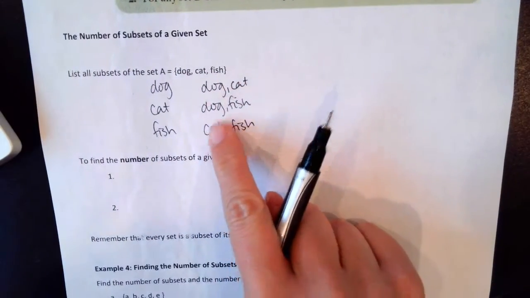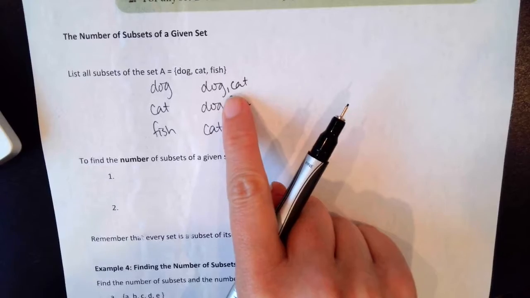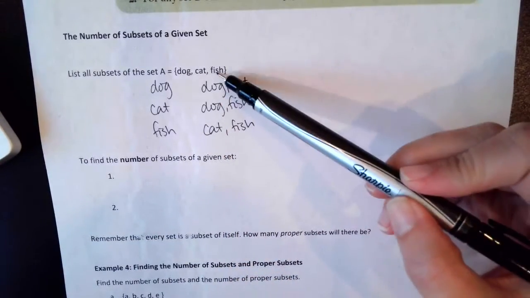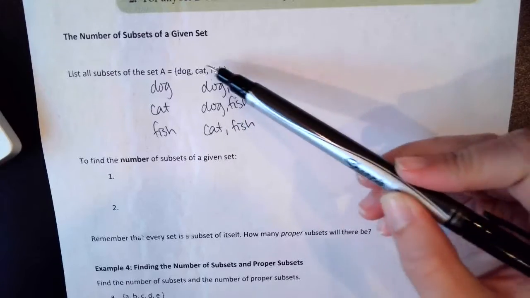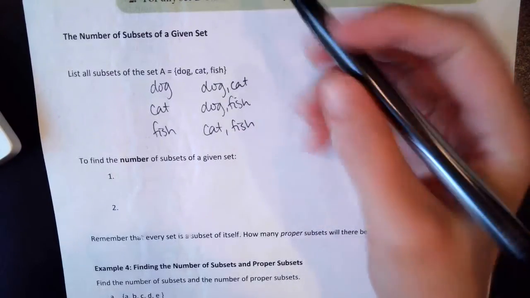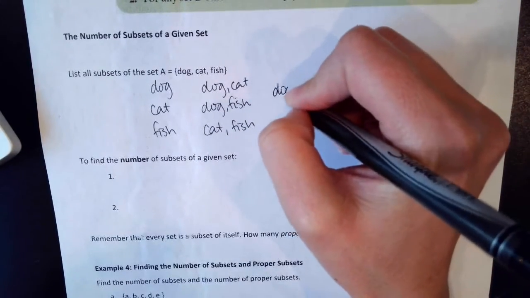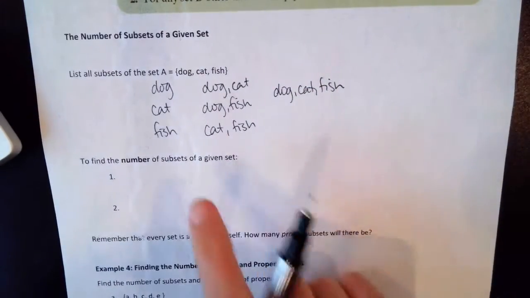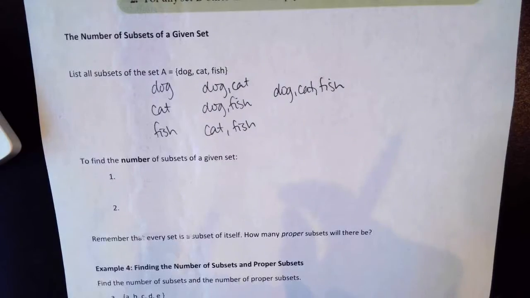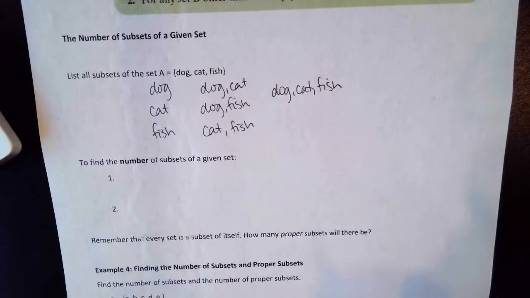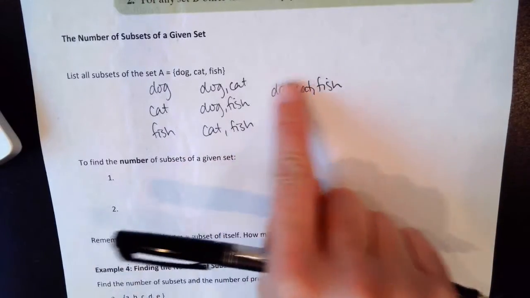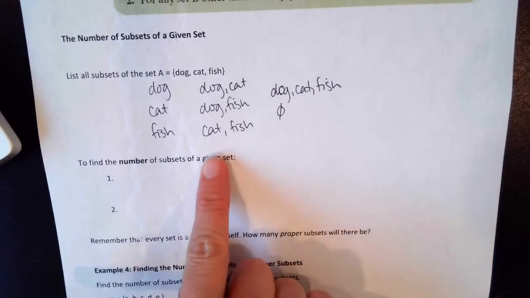If you pick out a cat and a dog, well, we've already talked about that possibility right here. And then you could do a fish and a dog, which I have right here, and a fish and a cat, which I have right here. Or you could pick out all 3. You could pick out a dog and a cat and a fish. And then also remember that the empty set is a subset.